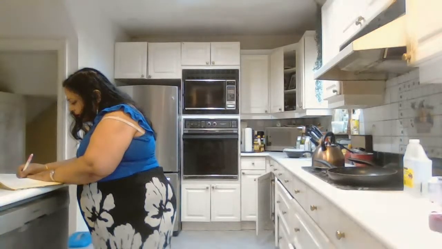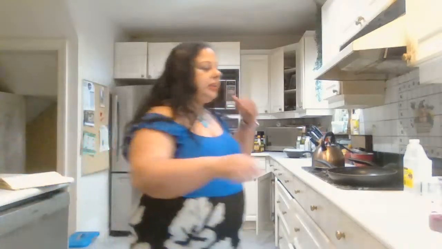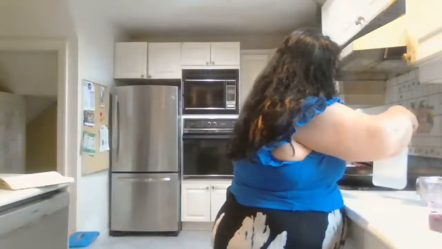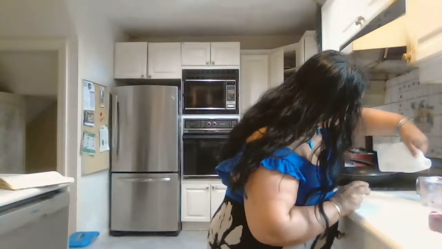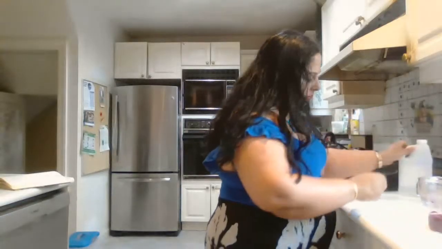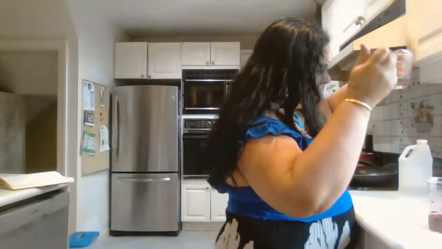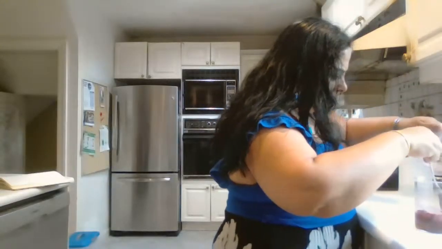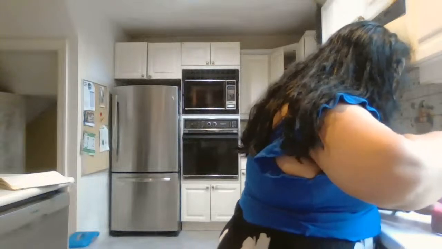T equals 6 minutes. 25 grams by 3 by 5 ml. Now I'm going to add 50 ml of vinegar. Okay. Vinegar. Yeah, 50 ml. Okay. All right. Start of reaction again, 6 minutes.